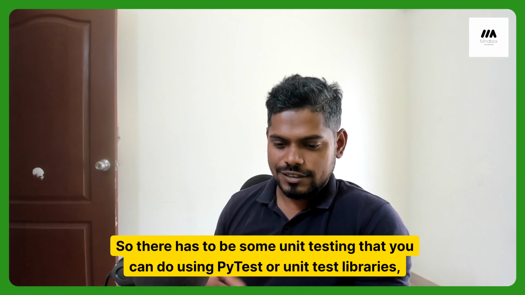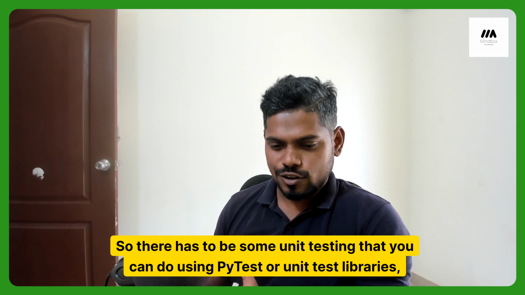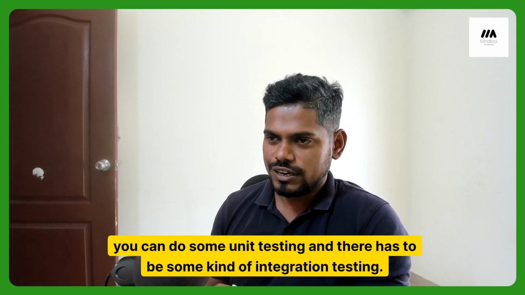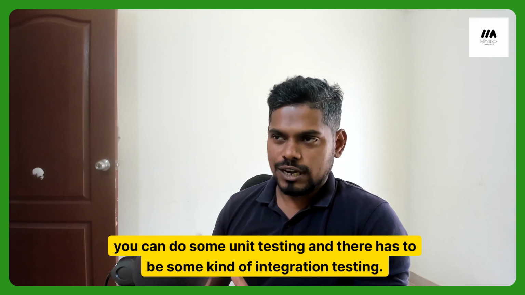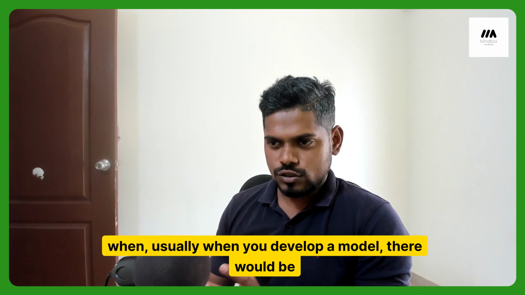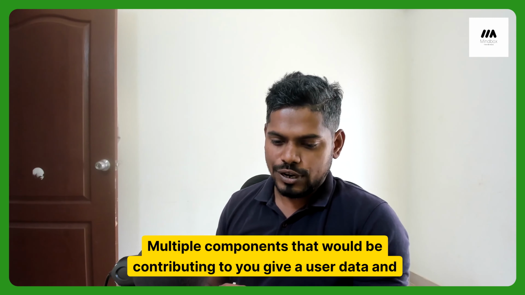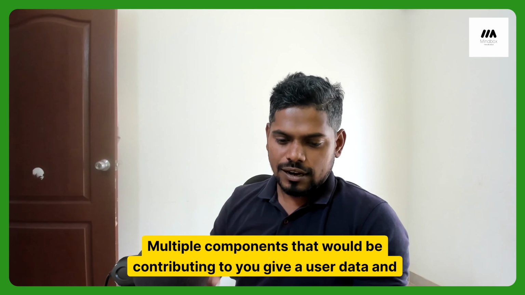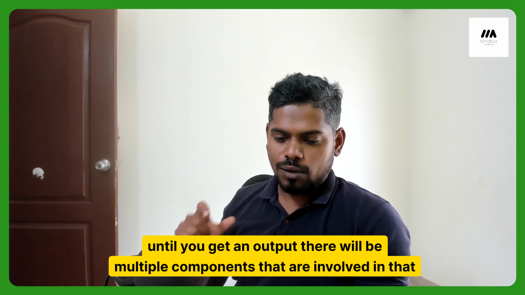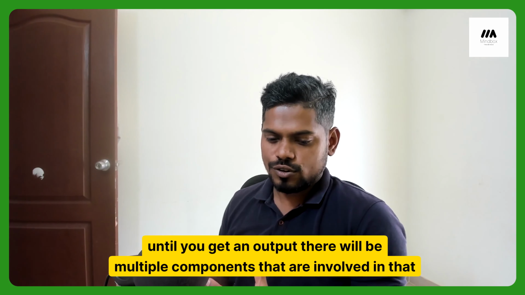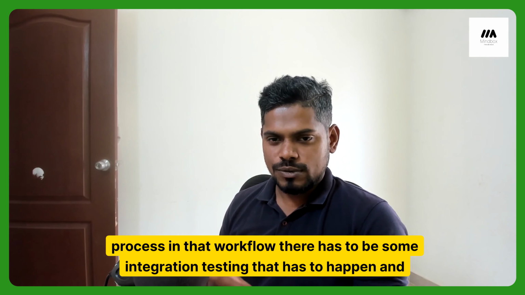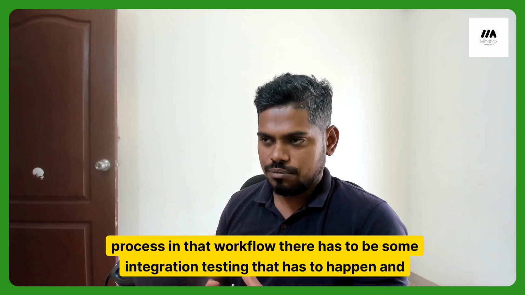There has to be some integration testing. Usually when you develop a model, multiple components contribute from when you give user data until you get an output, so integration testing has to happen across that workflow.